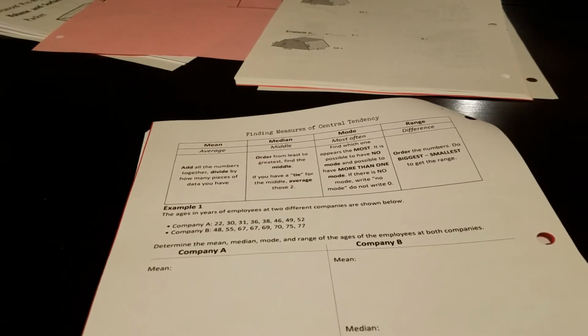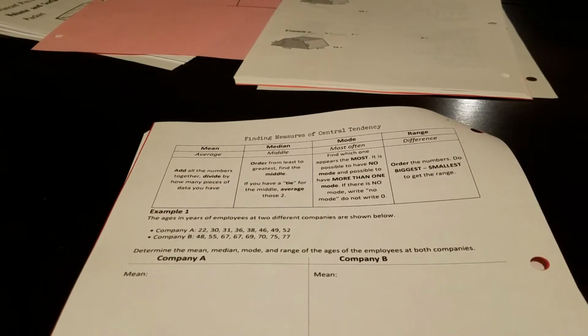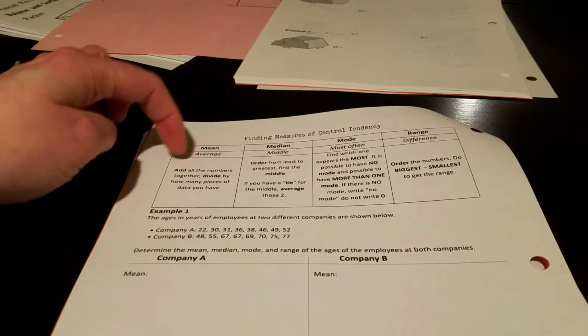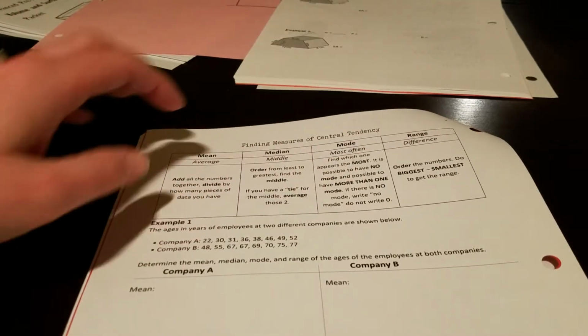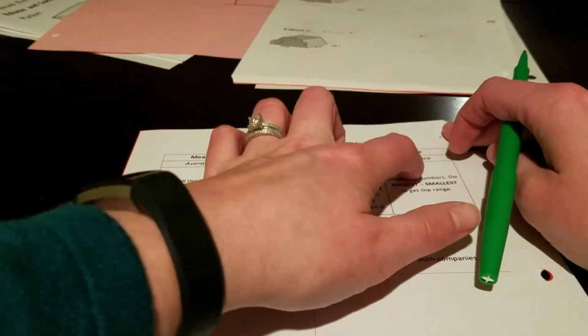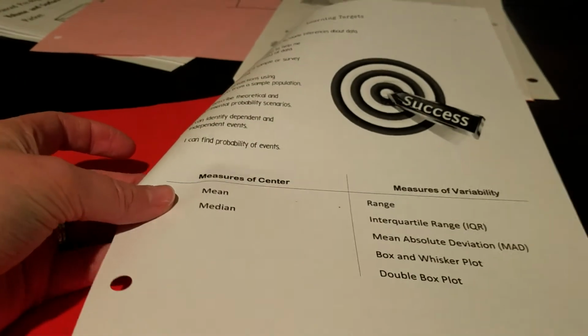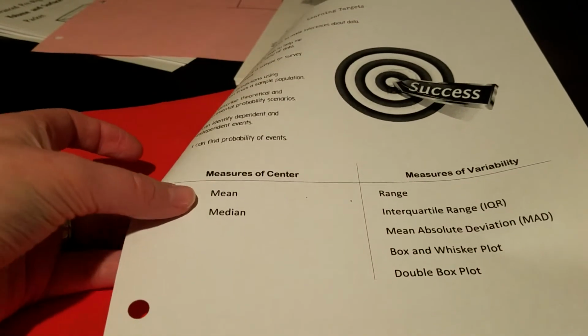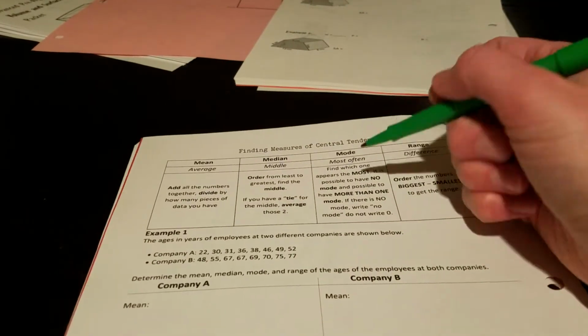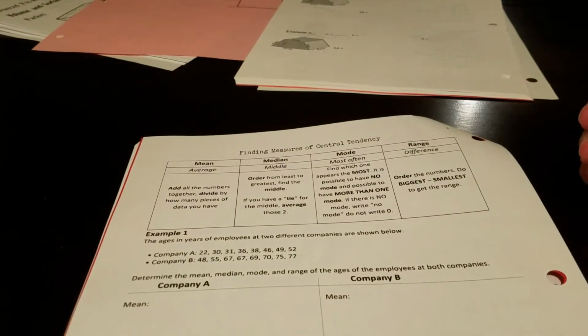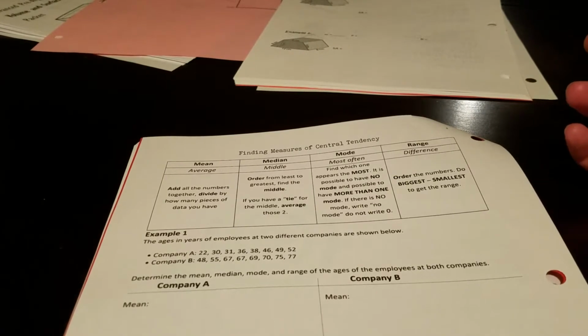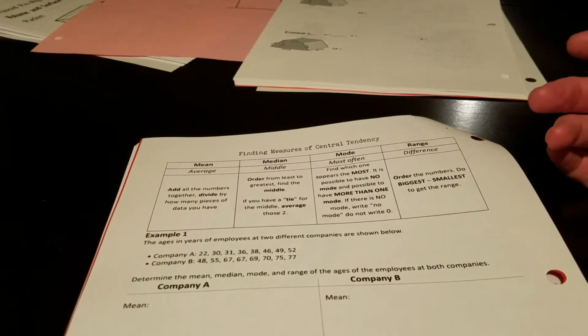Alright, first lesson in our statistics chapter is going to be about finding measures of central tendency. Across the top of the page here are 3 measures of central tendency and then also another measure, if you take a look back a page, measures of center and then measures of variability. So the mean and the median are measures of center and the range is actually a measure of variability. The mode doesn't really talk to us too much about the center of things, but we do look at the mode to give us some information about data.